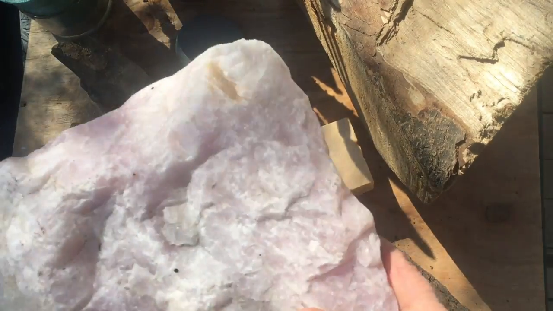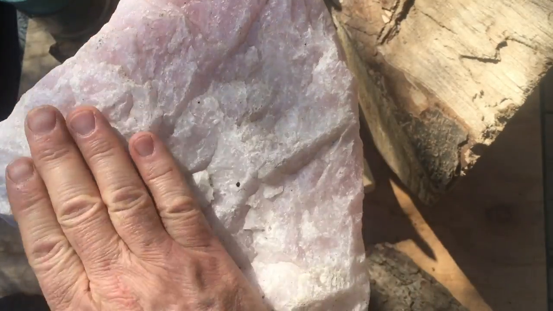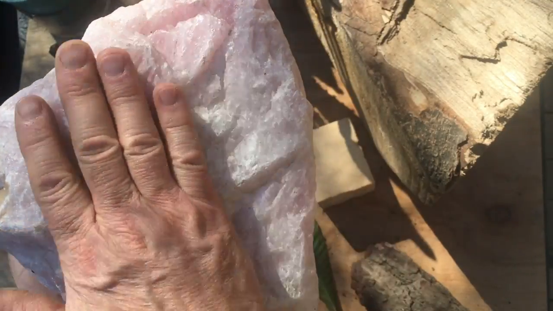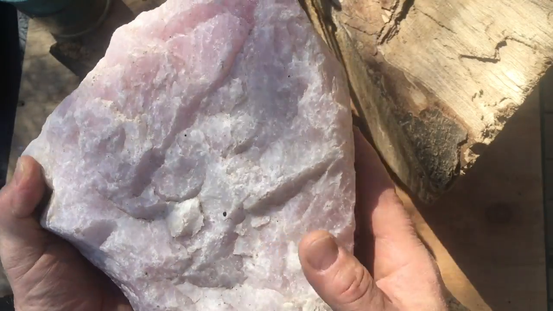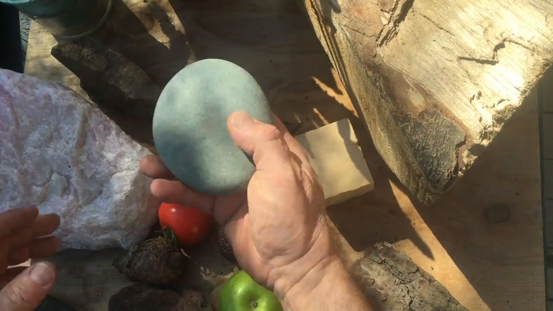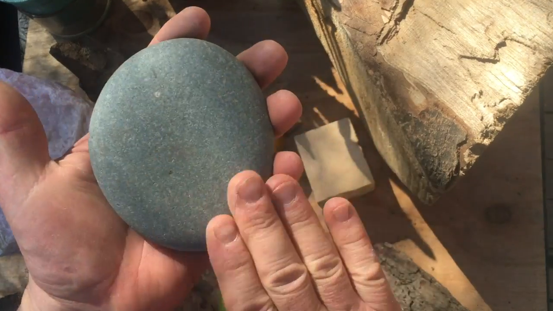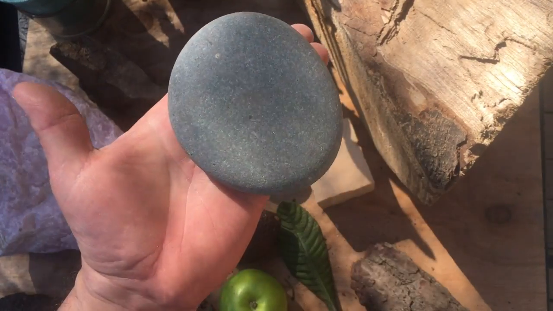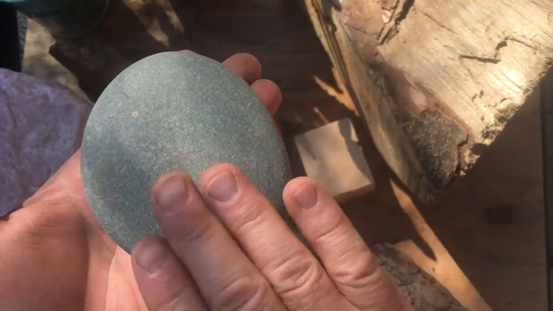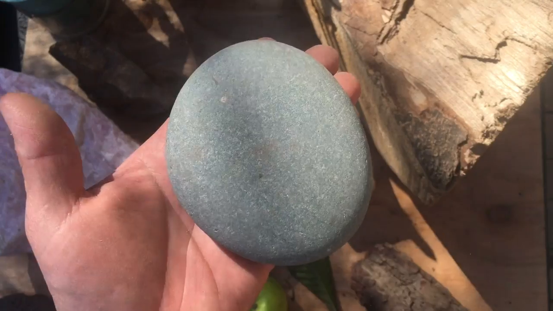This one, it's in between. It's not very soft, but also it's not very rough when you look at it and when you touch it. On the contrary, this rock looks very soft. And when you touch it, it also feels very soft.